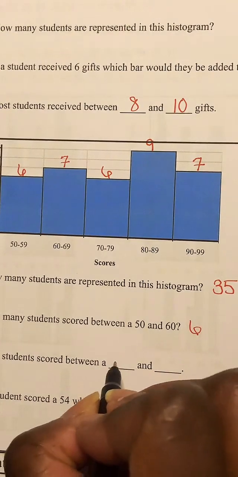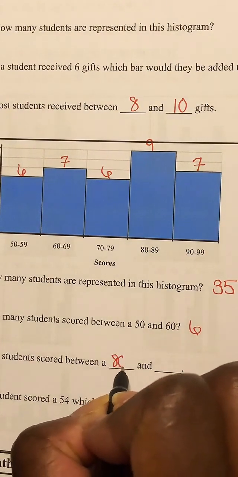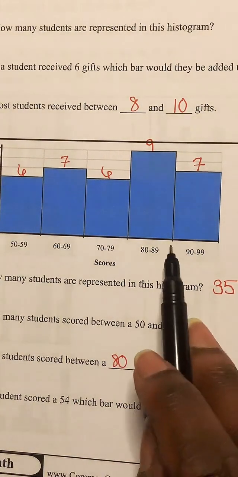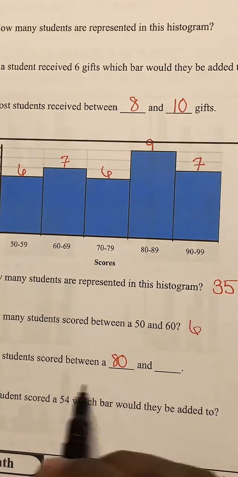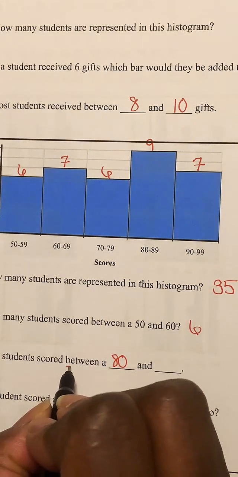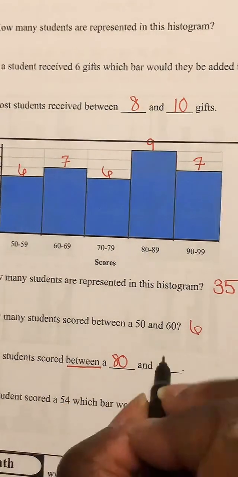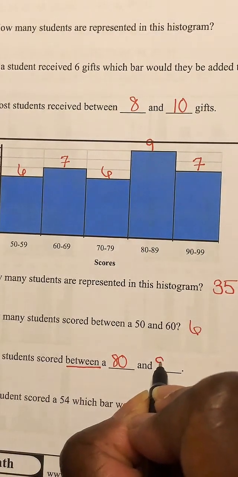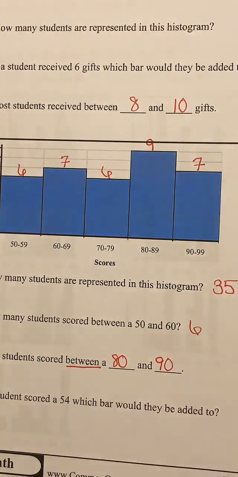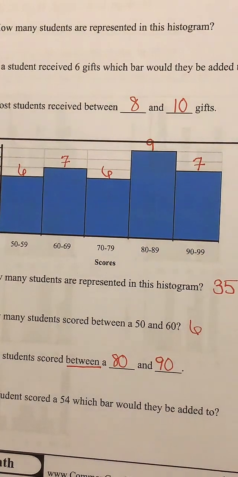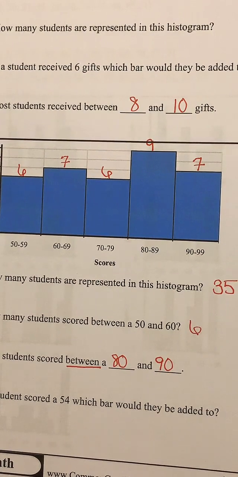Okay, so between 80, I agree. Up to, but doesn't have to be including, because we're saying if they scored between. So they're going to score between 80 and 90. Because we want to be in between.